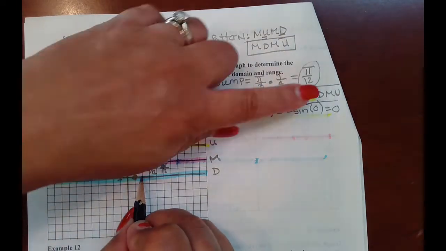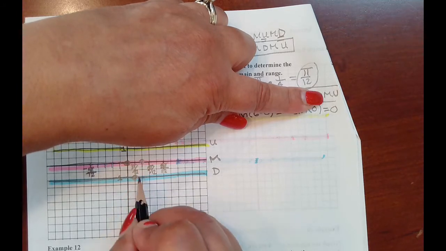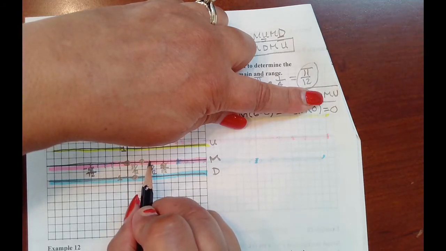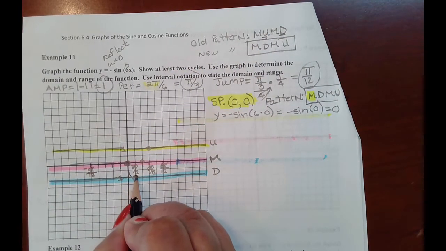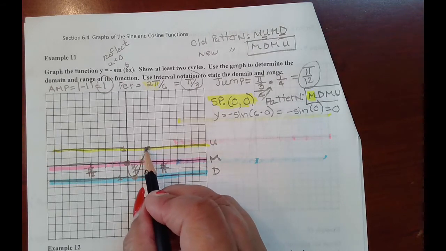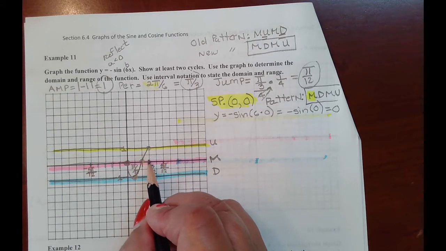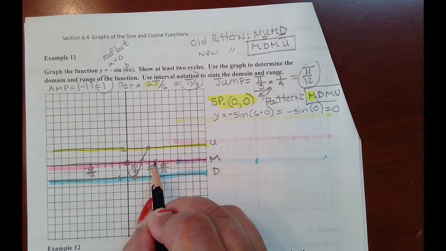Slide over pi over 12, do what the next letter says, that you should be at the middle level. Slide over pi over 12 and give yourself a point at the upper level. And you can connect these points as you go along. You can even make some more if you want. Next thing would be to start coming down. So now you're going to slide over pi over 12, drop to that middle level.